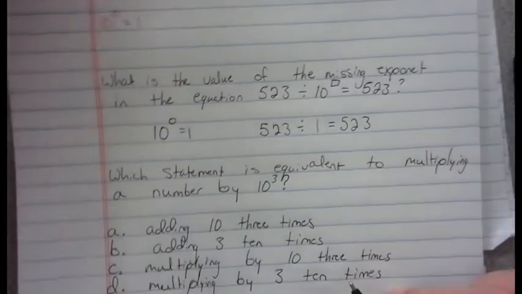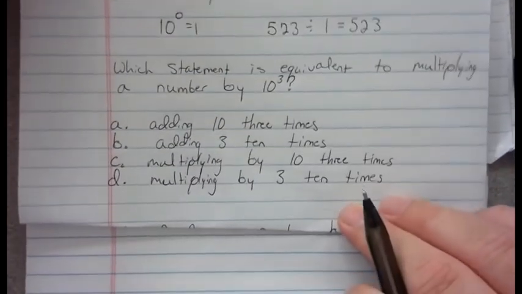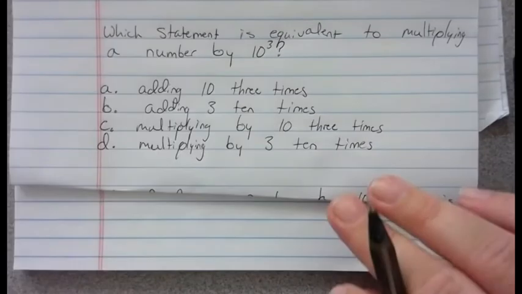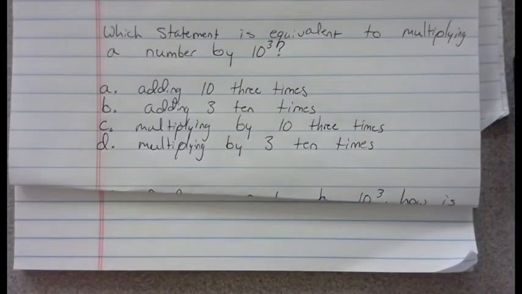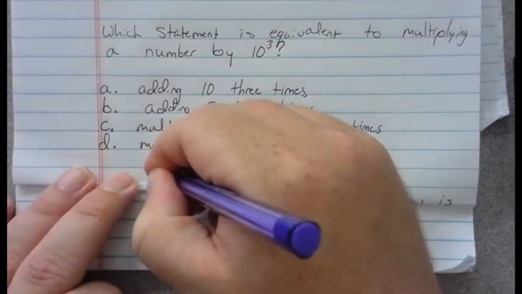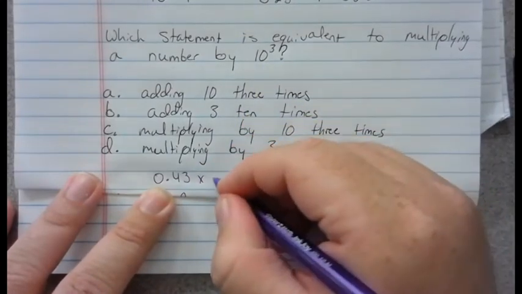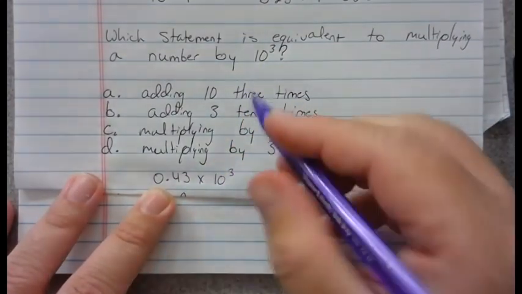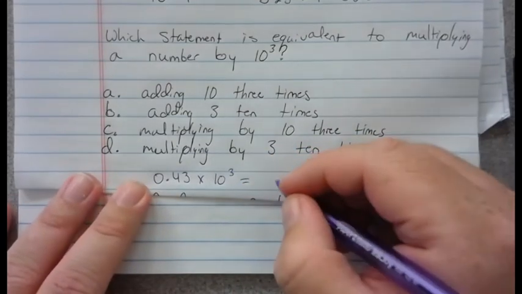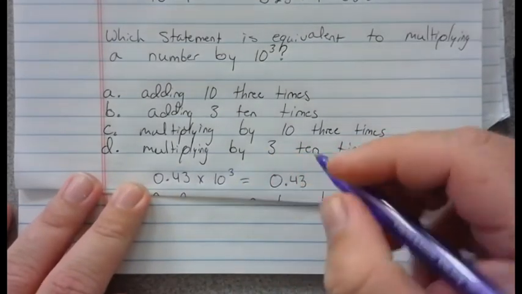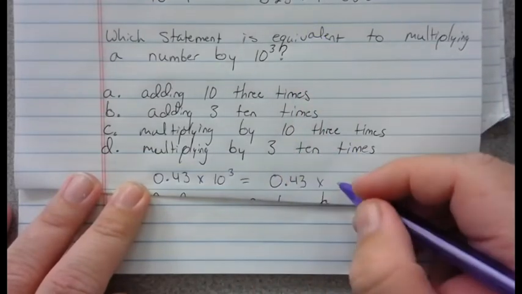Now we're going to move on to what's going to be more realistic. The other thing you might see is a question like this: which statement is equivalent to multiplying a number by 10 to the third power? Well, let's say our decimal is 43 hundredths, and we multiply that by 10 to the third power like they said. The first thing I want to do is rewrite that without the exponent. So I'm going to have 43 hundredths times 1,000.